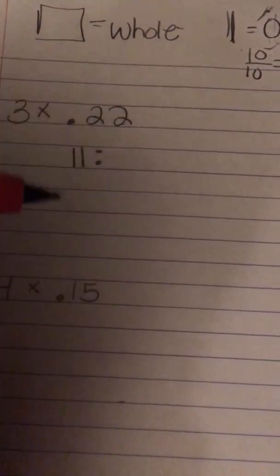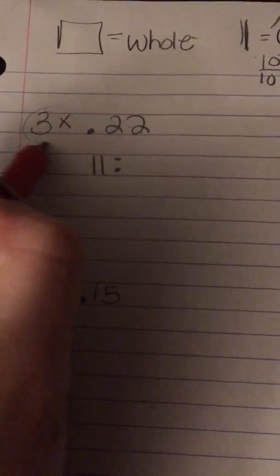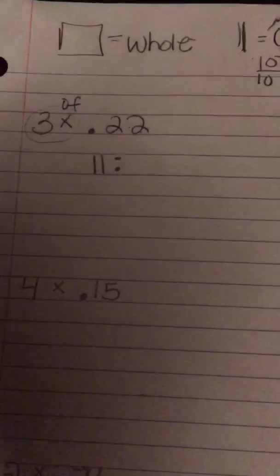Okay. So right here, I have 2 tenths and 2 hundredths. So this model represents 0.22 or 22 hundredths. 2 tenths, 2 hundredths. Now, let's factor in this. 3 times this means I have 3 of that.